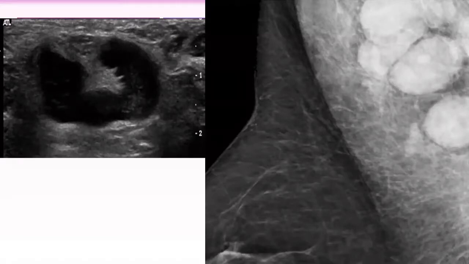The ultrasound demonstrates unequal increased cortical thickness, diffuse but unequal. It is lobulated, but still we could appreciate part of the compressed fatty hilum on ultrasound, which was not seen on mammography.